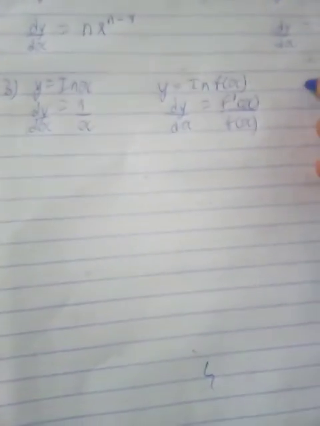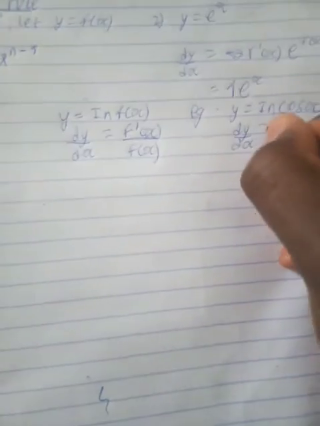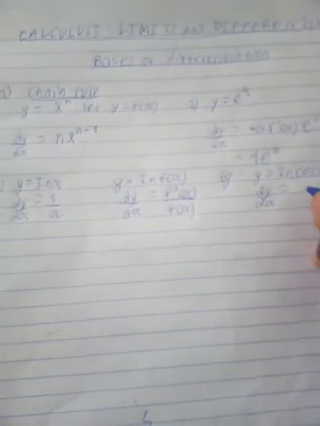What I mean is that, for example, let's just say y is equal to ln cos x. Now, as you can see, dy/dx will be equal to this.